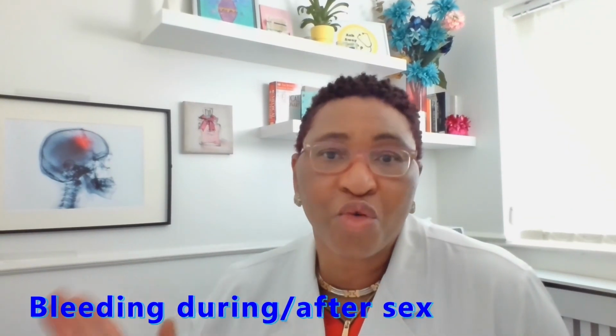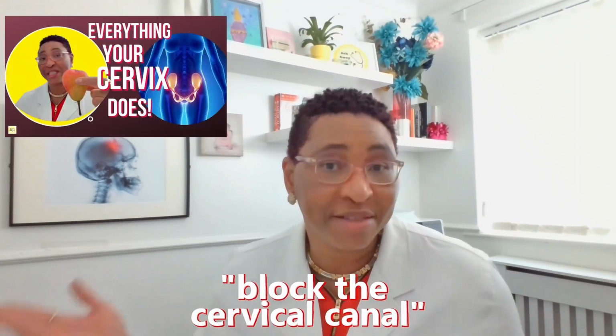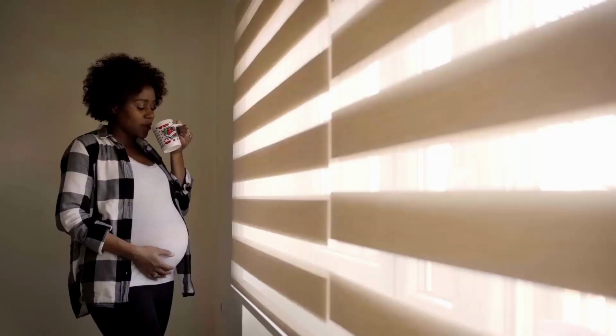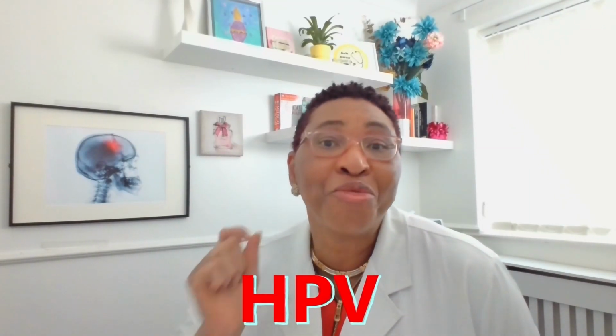But they can also grow in the cervix and even grow to such an extent that they block the cervical canal. And if you remember from our first video on the cervix, it is the channel leading from the vagina into the rest of the womb. So in this case, they can prevent a normal vaginal delivery, in which case you have to deliver your baby via a cesarean section. Warts are also caused by a type of the human papillomavirus known as the low-risk HPV.